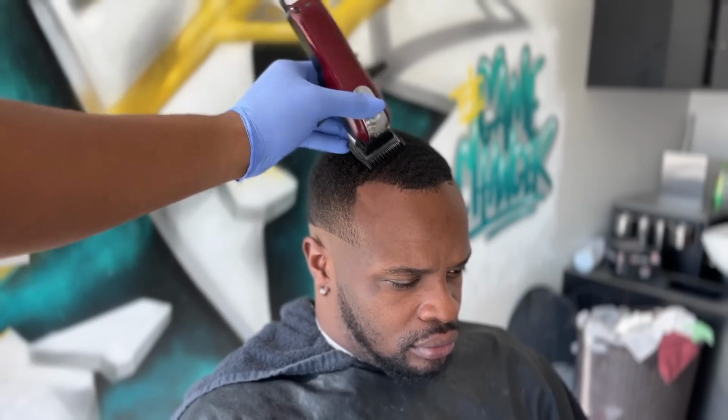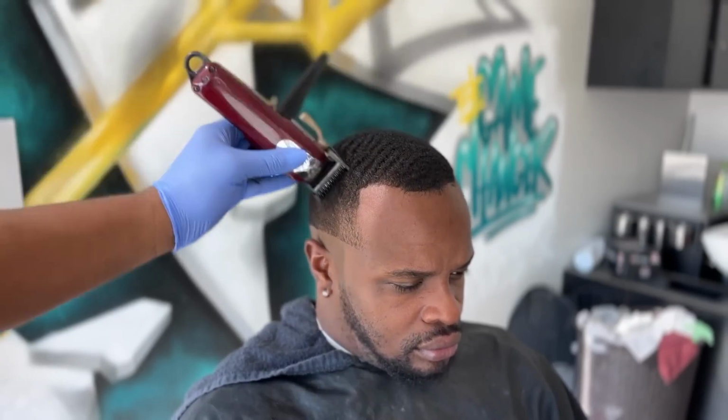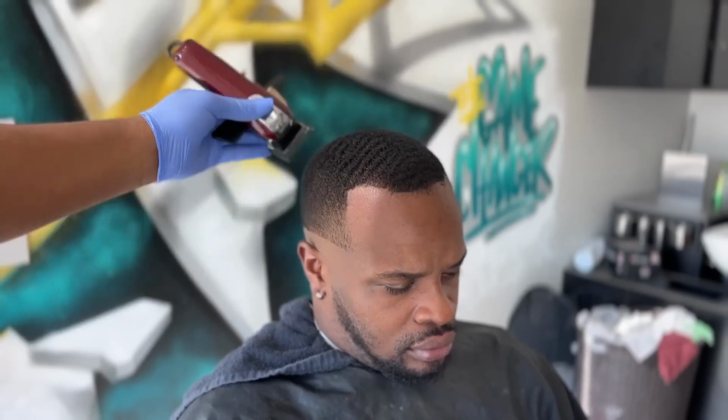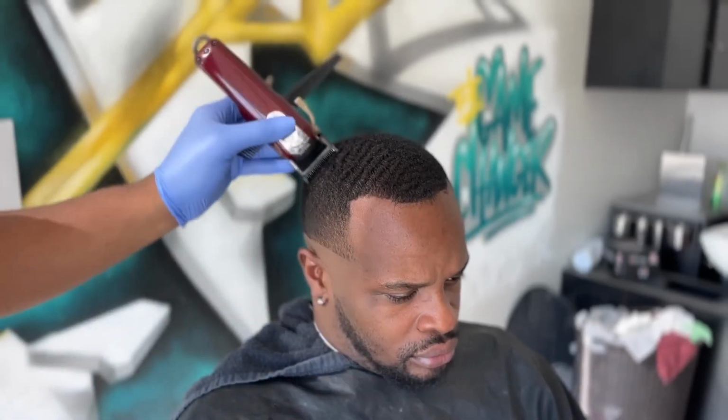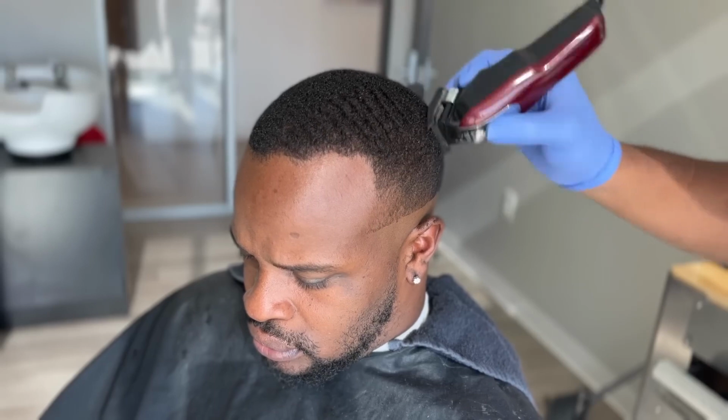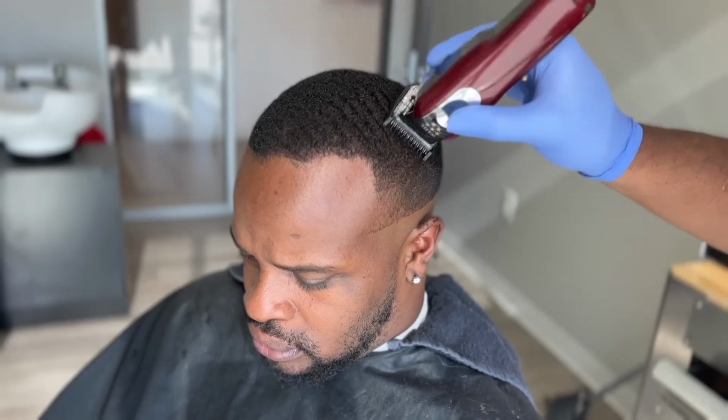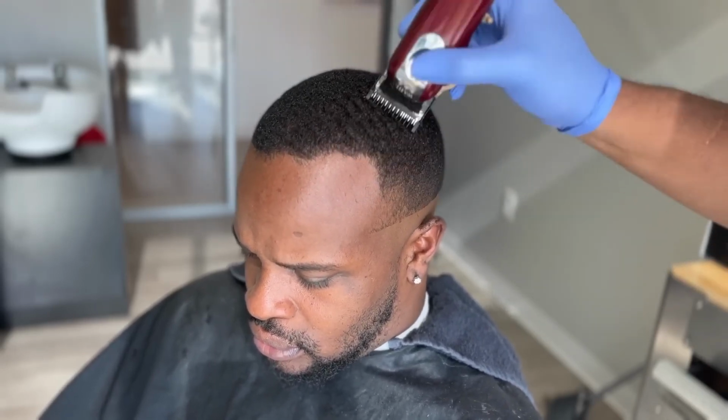All right, so I'm cutting Junior down with a 1, and I'll go over the steps to the techniques more when I get to that section. What I'm cutting Junior down with is the 1. This is my Andis Magic Clip. I apologize, and I just want to cut him down.